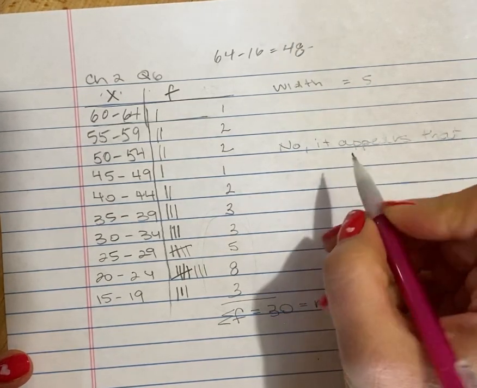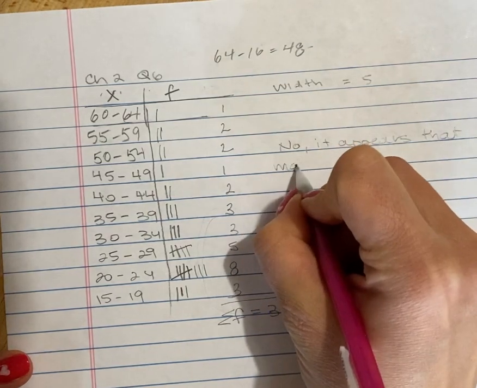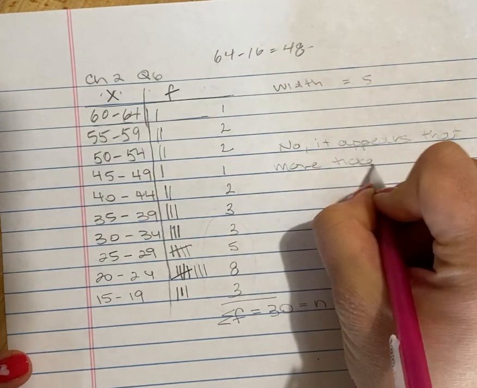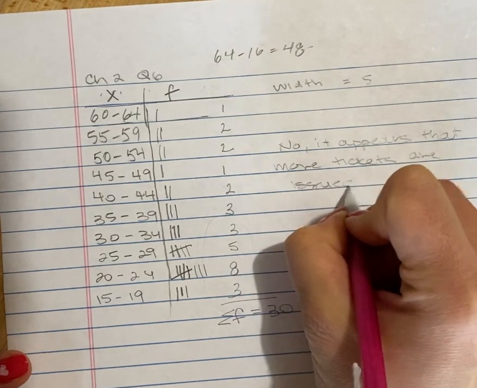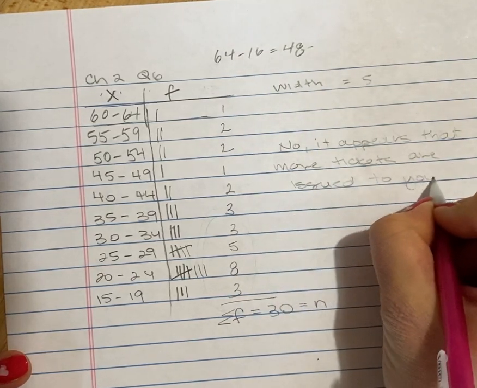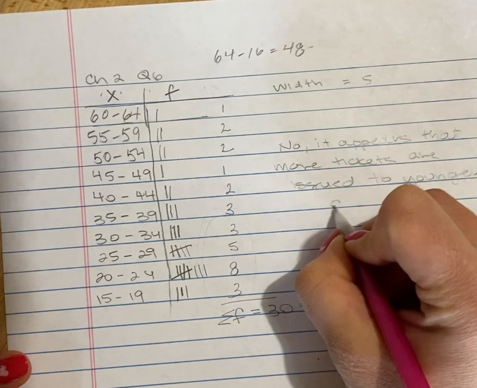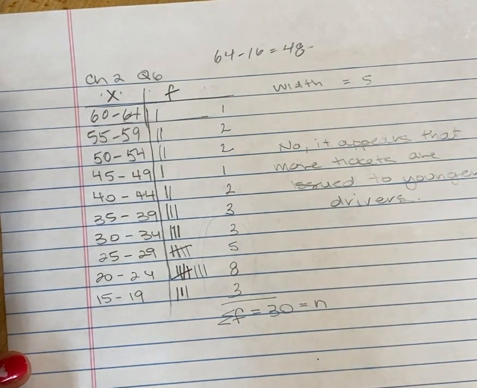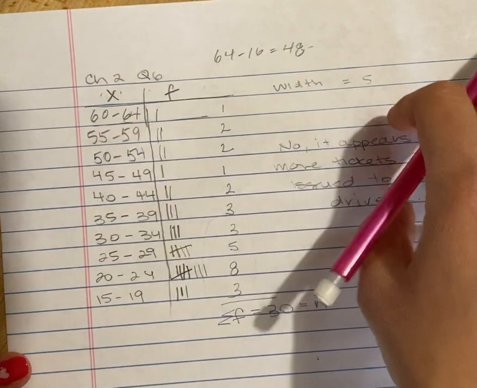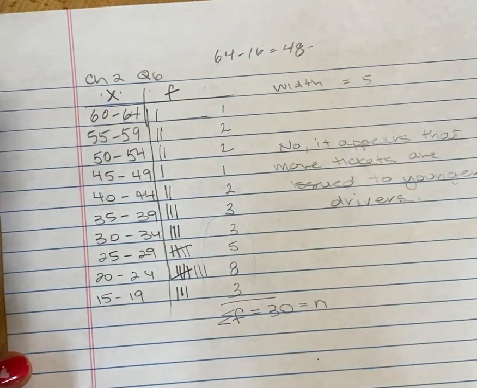So I would say no, it appears that more tickets are issued to younger drivers. So be sure to look at the whole question and answer all of it, not just create the frequency distribution. There may be something else that you need to do.